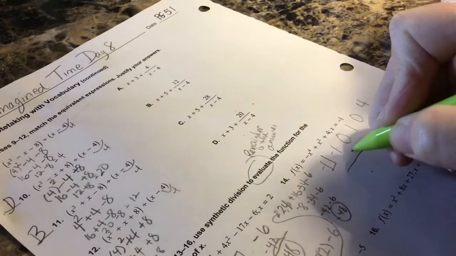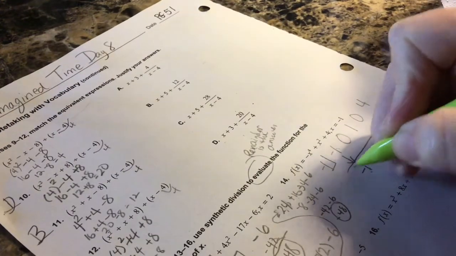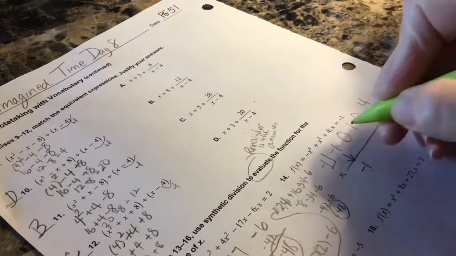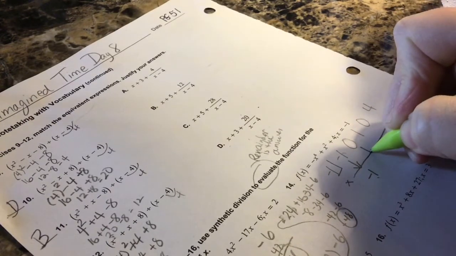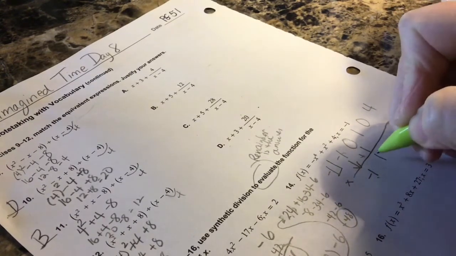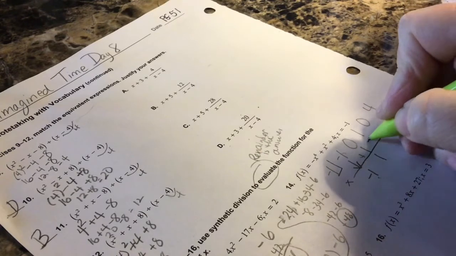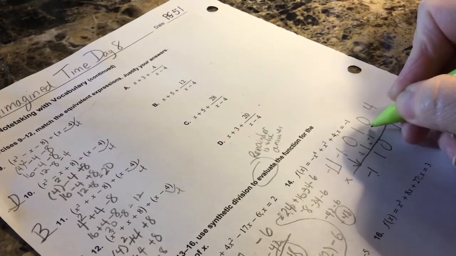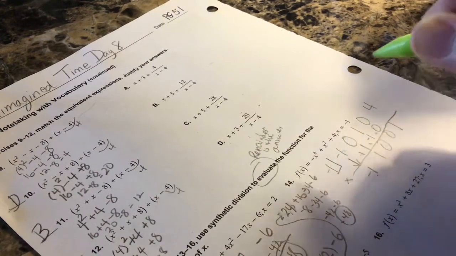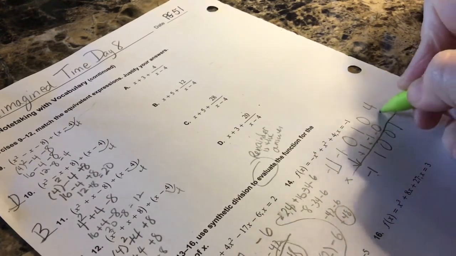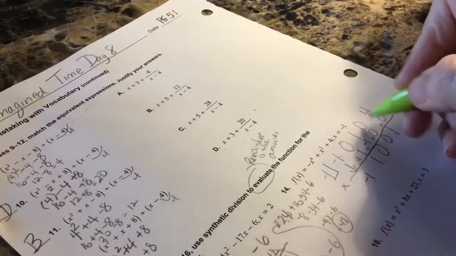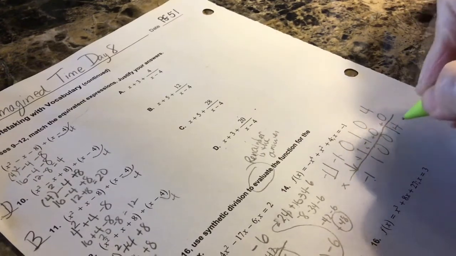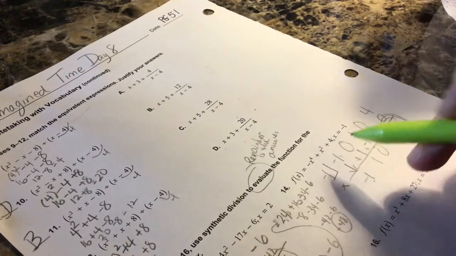And a line. Bring down the first one. Multiply. Negative 1 times negative 1 is 1. Add. Negative 1 times 1 is negative 1. Add. Negative 1 times 0 is 0. Add. Negative 1 times 0 is 0. And add. 4 plus 0 is 4. So the value for this is 4.